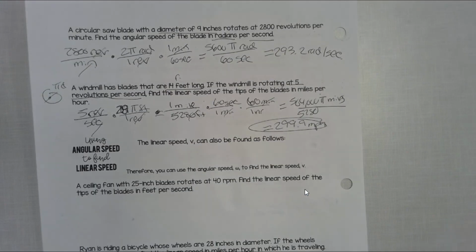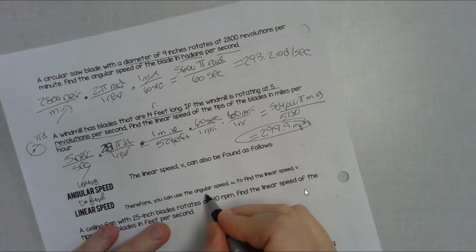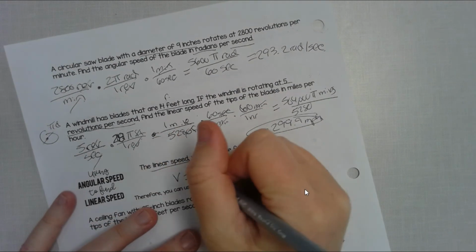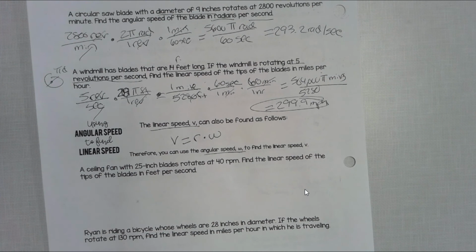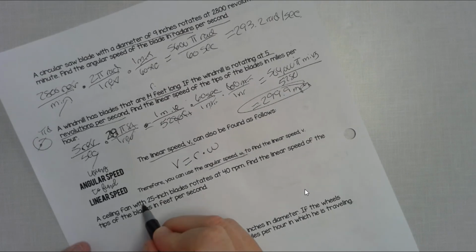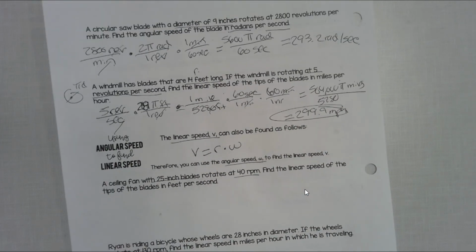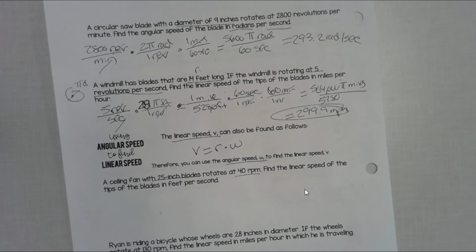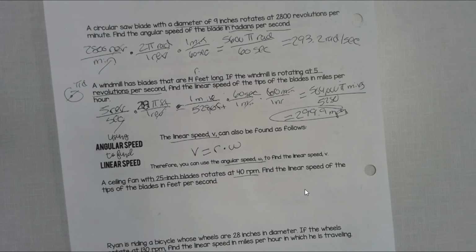All right. So now it says linear speed can also be used to find angular speed. So if we use angular speed as w and linear speed is the letter v, then v is r times w to find it. So our first one, we have a ceiling fan with 25-inch blades that rotates at 40 RPMs. Find the linear speed. So that is radians per minute, I'm assuming. Find the linear speed of it.